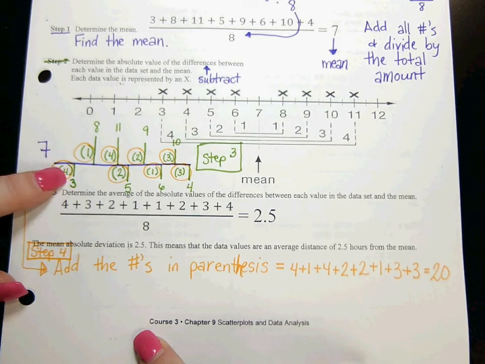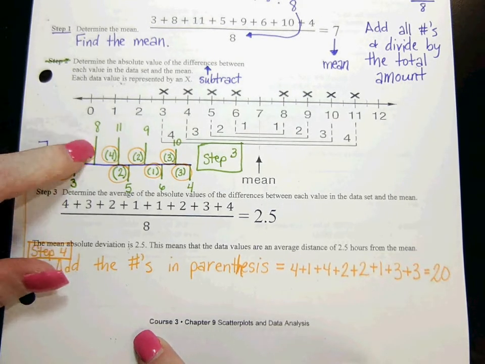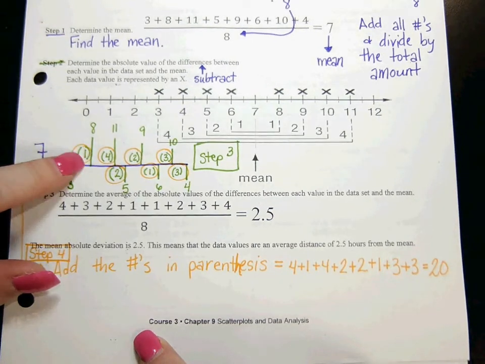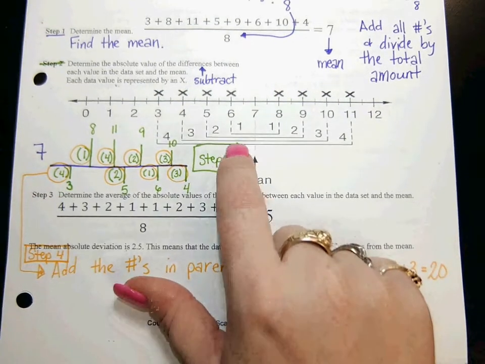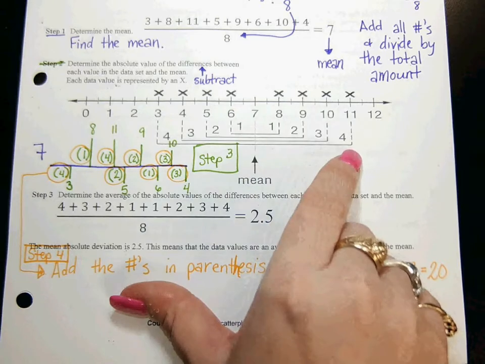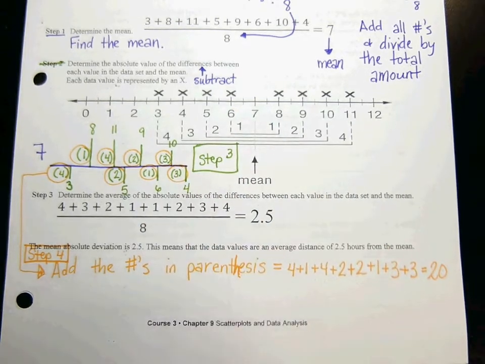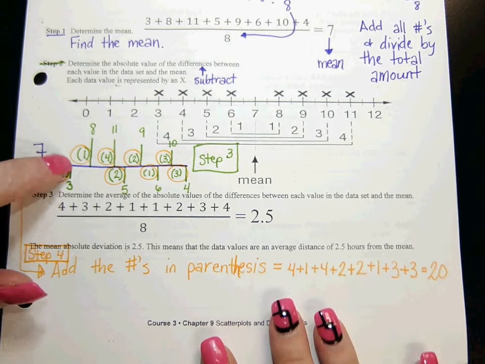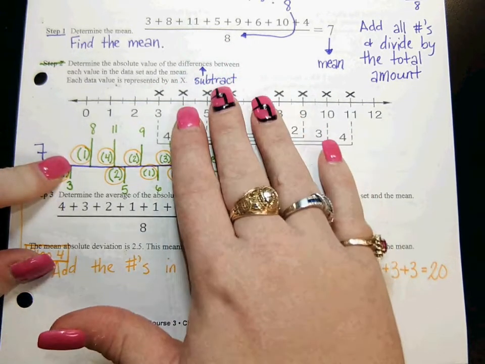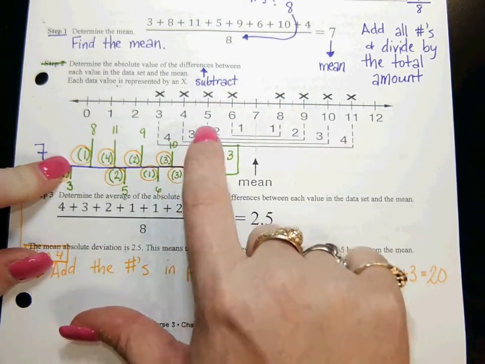It's 4 away. And 8, how far is it? It's 1 away. A lot of people forget to add all of these numbers once they do the number line. Do you see it now? Is it confusing? Okay, this is a more visual way to where you can avoid this. Otherwise, it's hard to remember.